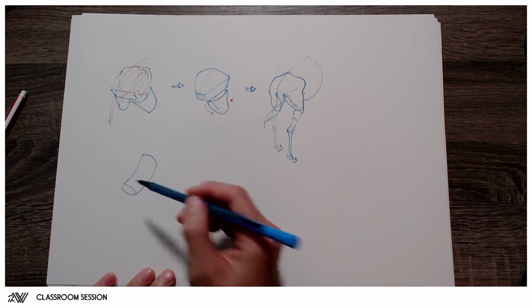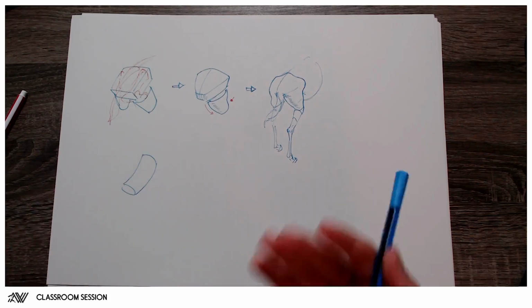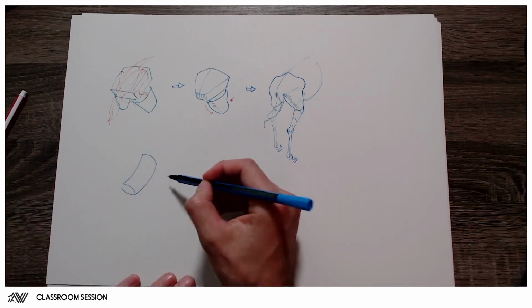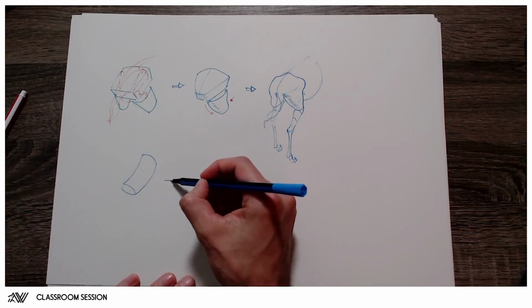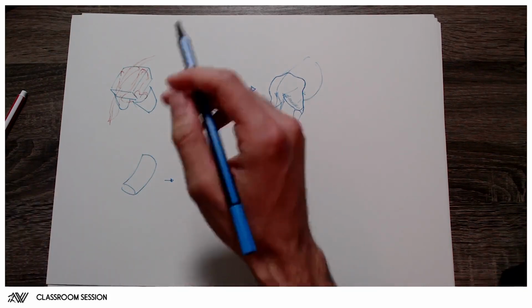Now, of course, this isn't an actual representation of the anatomy or the structure of a deer. So what we need to do, and we can do that in a couple of steps, is look at the deer first and foremost. We always need reference in the beginning when we're studying.